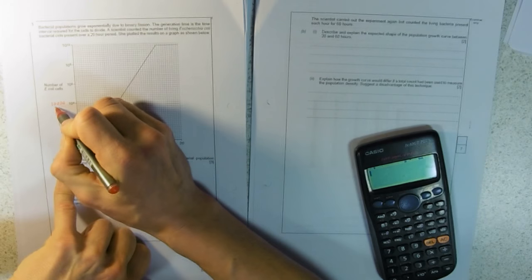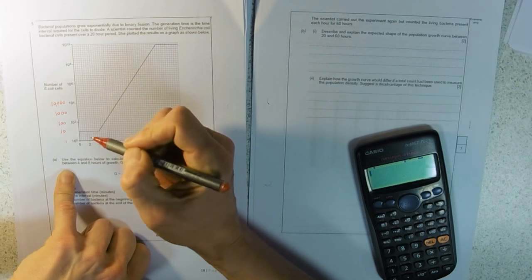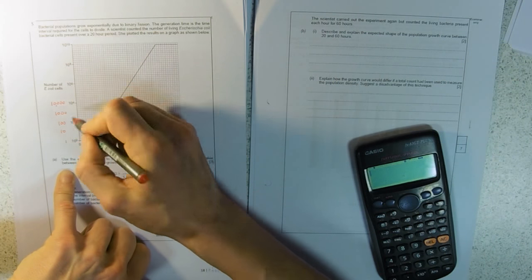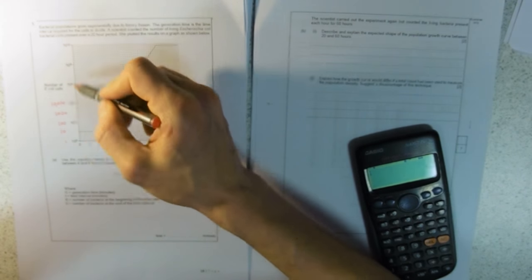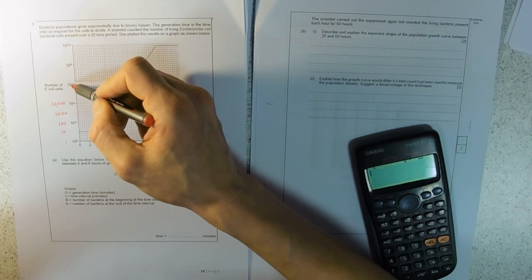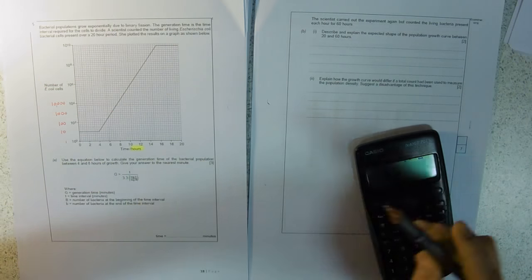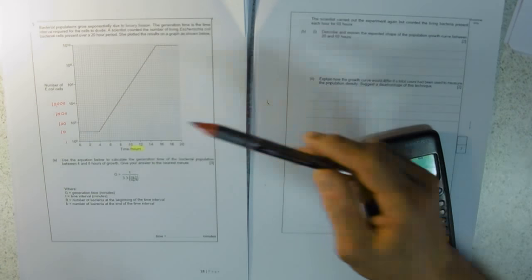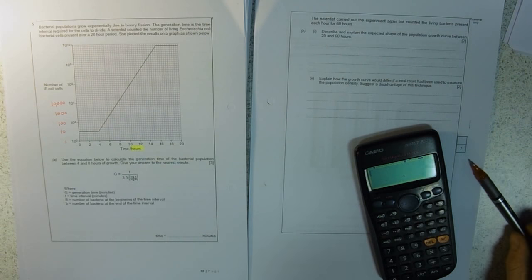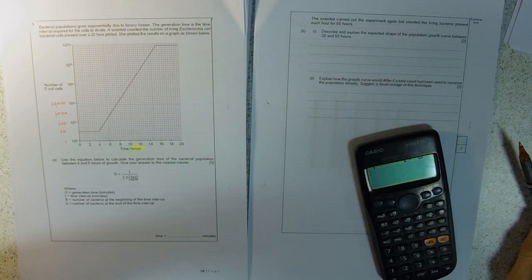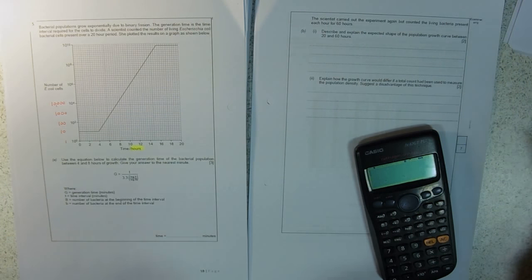So we just keep adding a 0 on each time, and that's how you can interpret that scale, and you can keep going. 10 to the 6 would be a million, and so on. So we've translated that scale into numbers that you're used to. Use the equation below, a frightening statement, to calculate the generation time. Give your answer to the nearest minute.